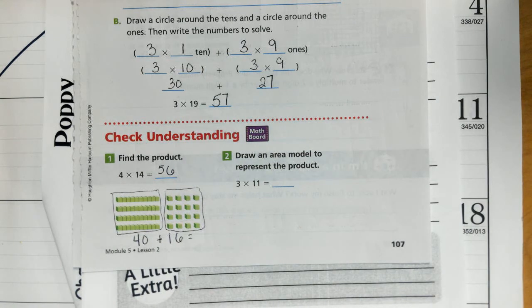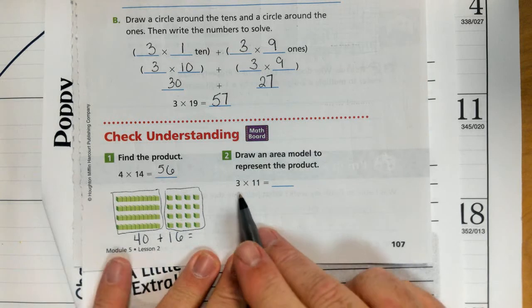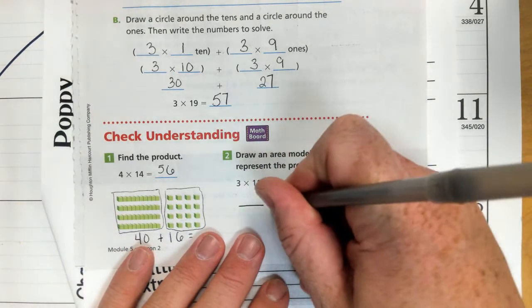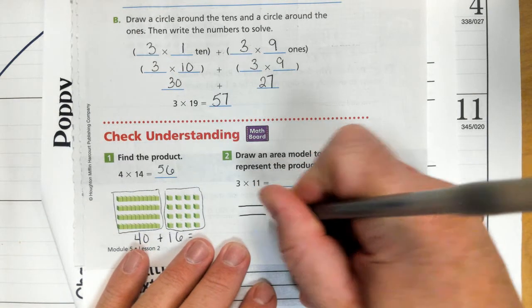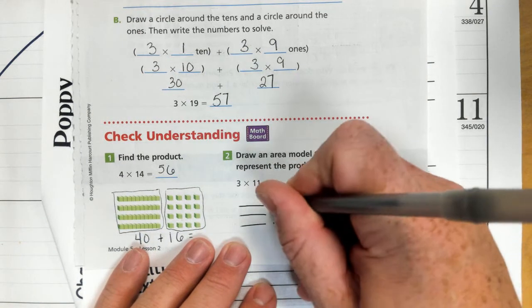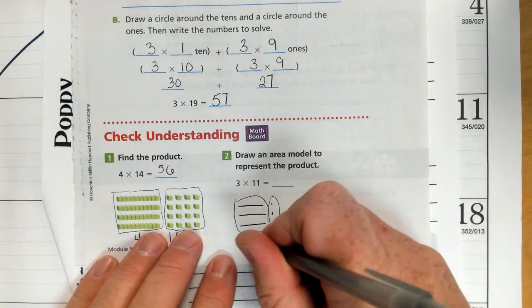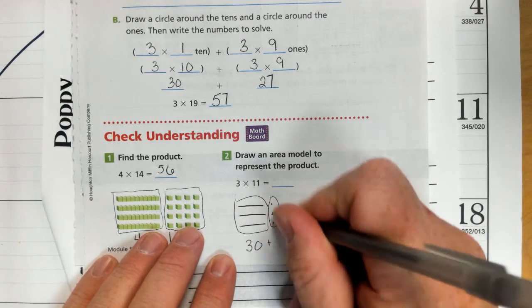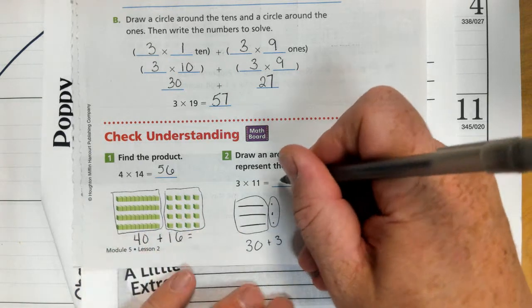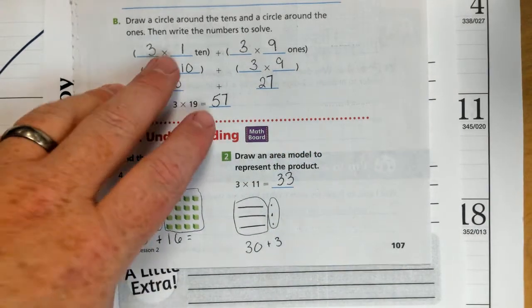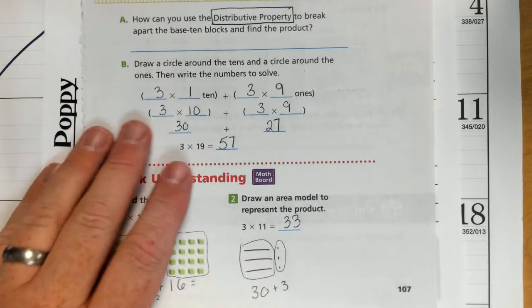And number 2 just does the opposite. It says draw an area model to represent the product. So 3 times 11. So I would want to draw 11 3 times. And then group them like this. So this one's worth 30, and this one's worth 3. So 3 times 11 is 33. If you're expert on reflex math, you already know that.